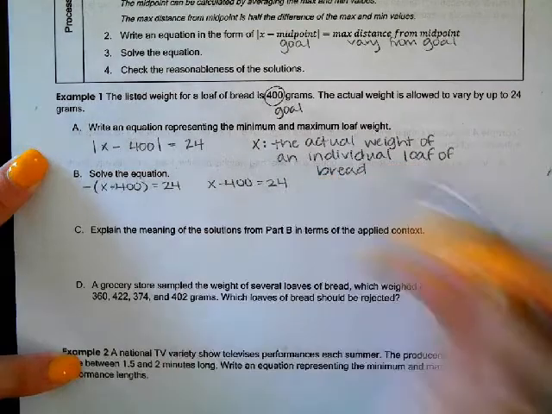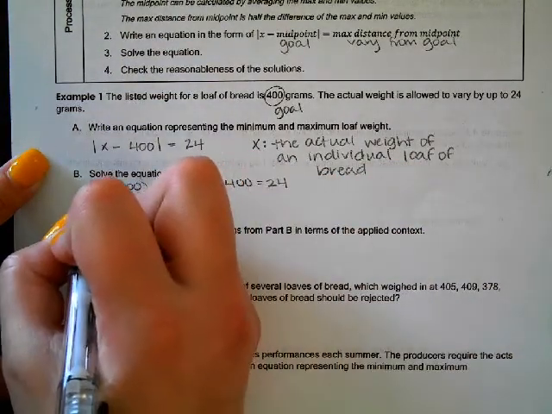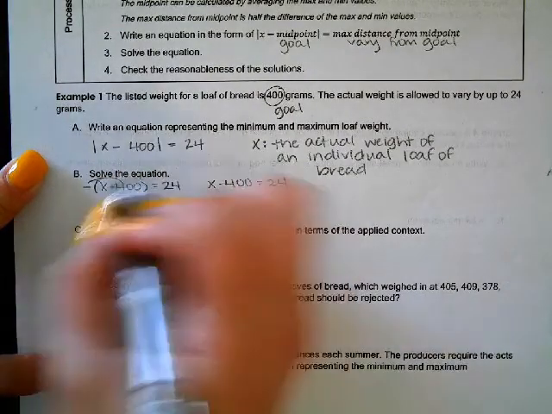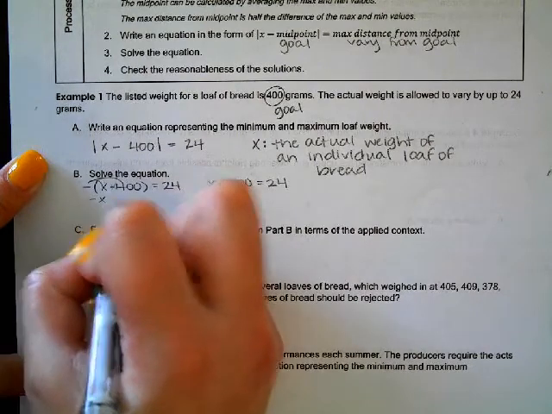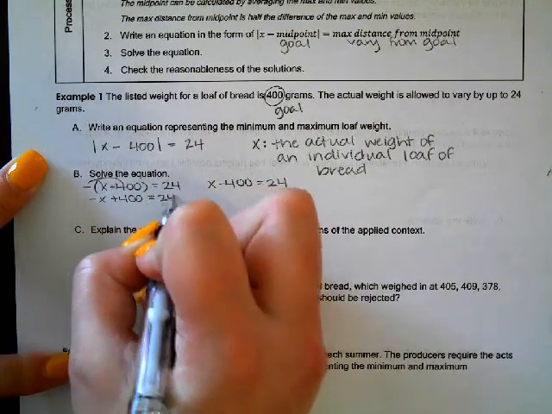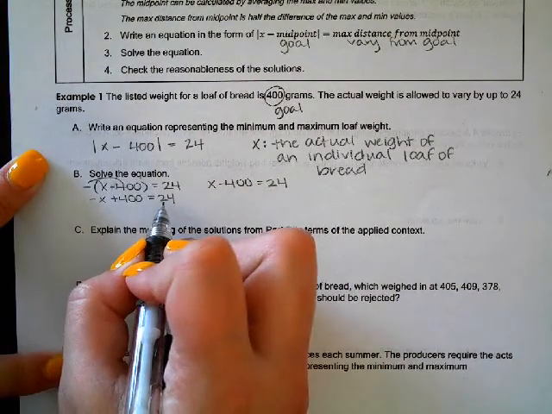Is this the easiest way to solve this problem? No, but I just want to make sure you remember how to solve absolute value equations. I'm distributing the negative. I get negative x plus 400 equals 24. I solve for x by subtracting the 400 over.